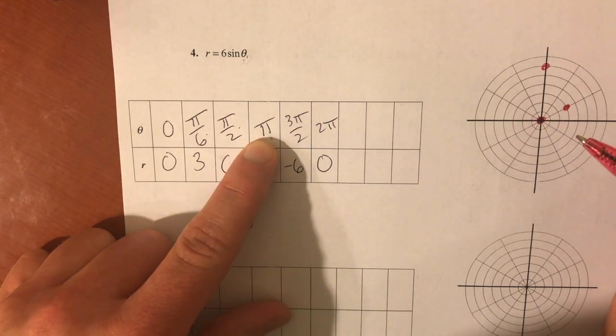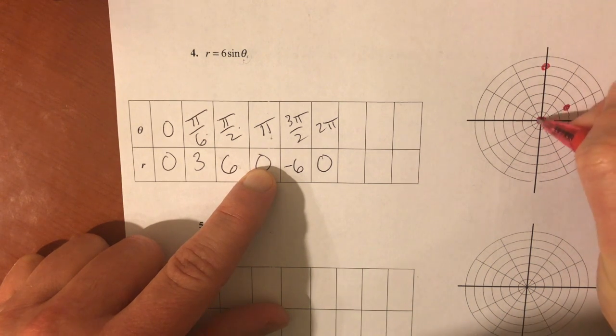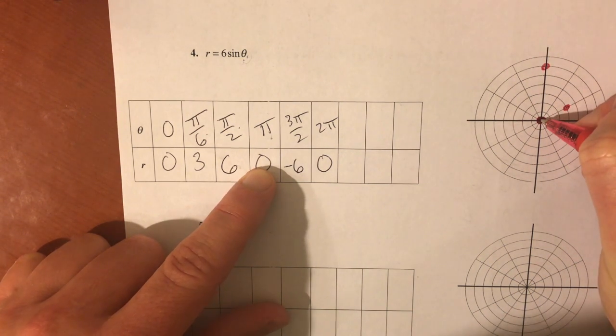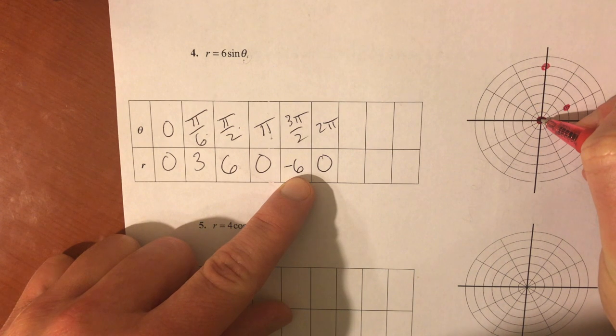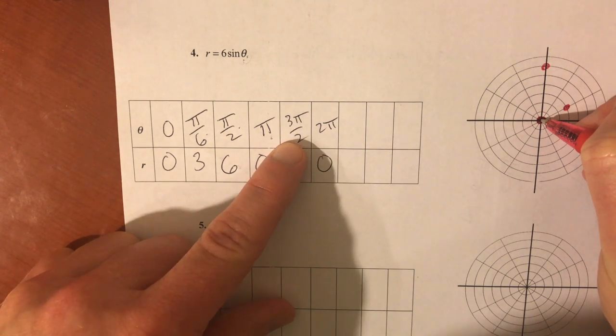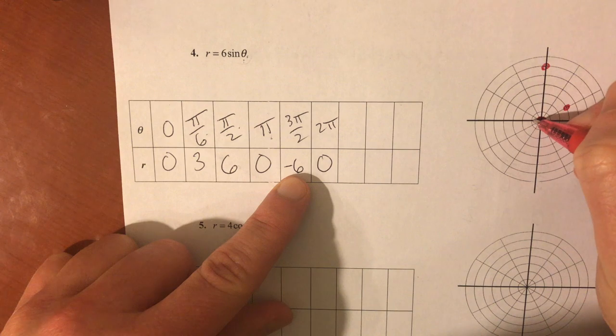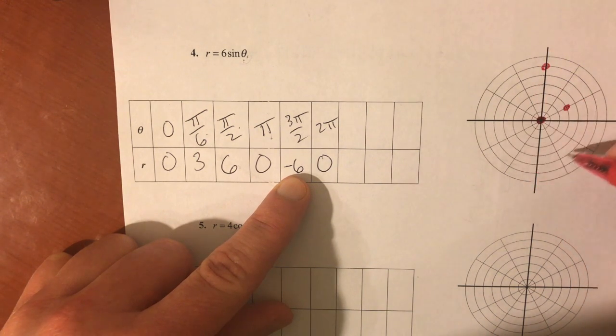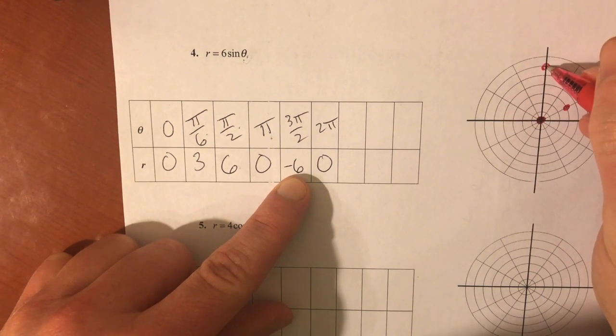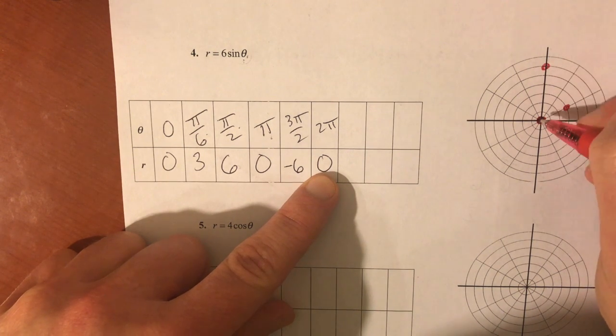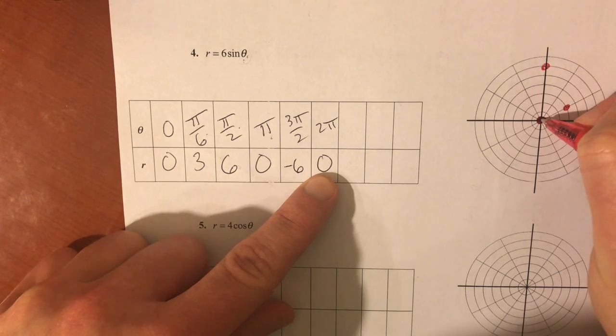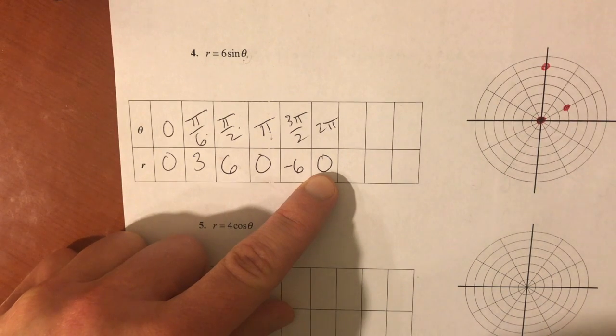At pi, well, r is 0. Guess where we are? We're right here. Doesn't matter what the angle is. r is -6, theta is 3 pi over 2. So -6 and then 3 pi over 2 is really just going to put you right there. 2 pi, well, r is 0. You're right here again. I really didn't get that much out of that.